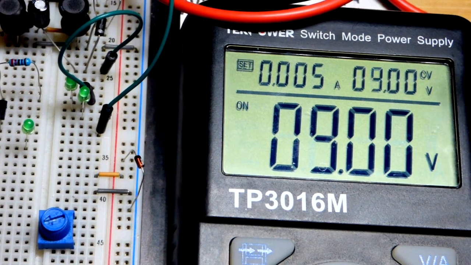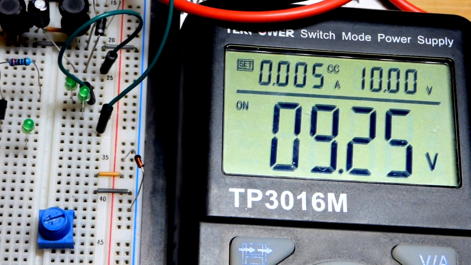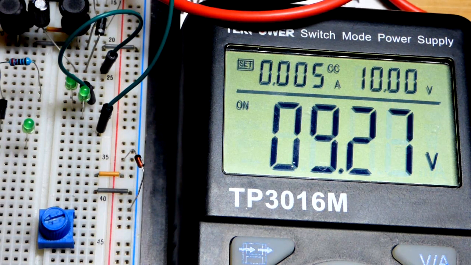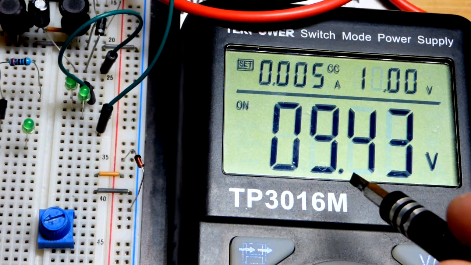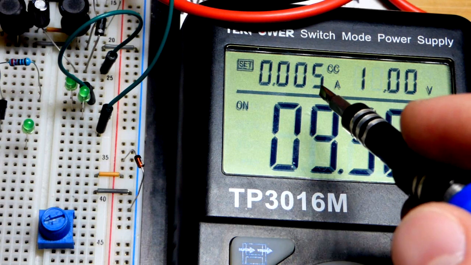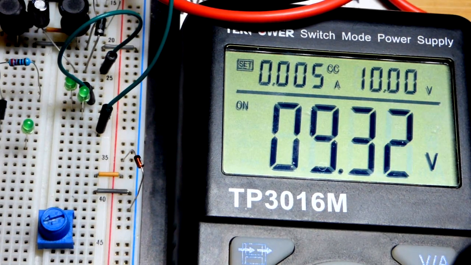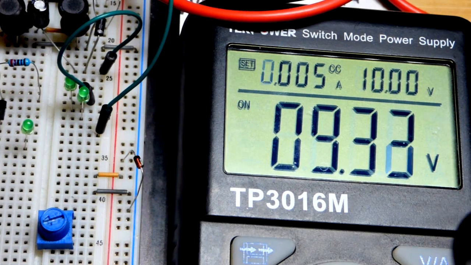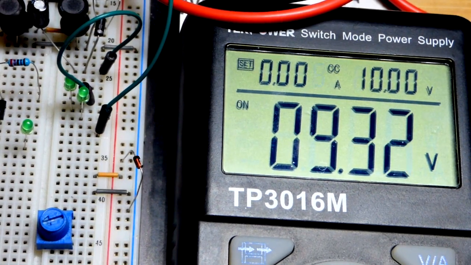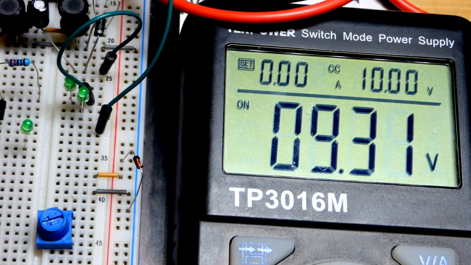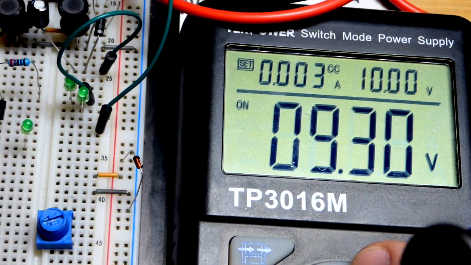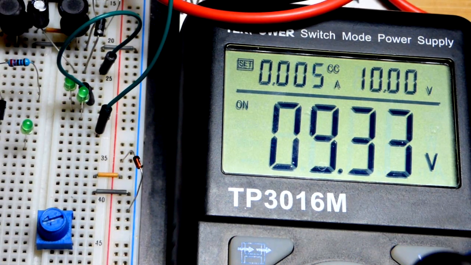Now let's raise it to 10 volts. It's a Zener diode by itself. It is conducting. It's blocking about 9.3 volts at 5 milliamps of current. If we lower the amount of current, you'll see it starts blocking a little less voltage right there. But it's doing 9.3 pretty steadily.